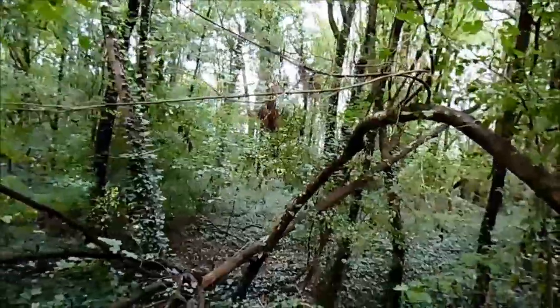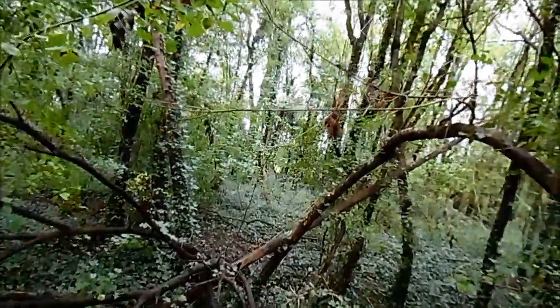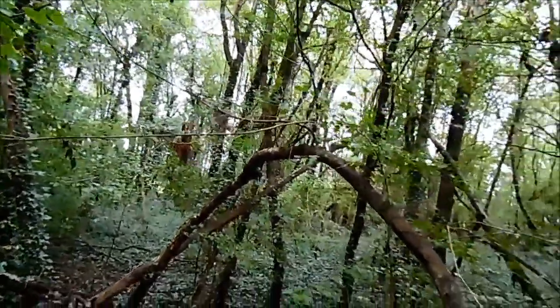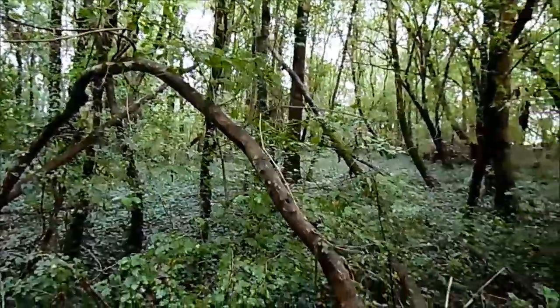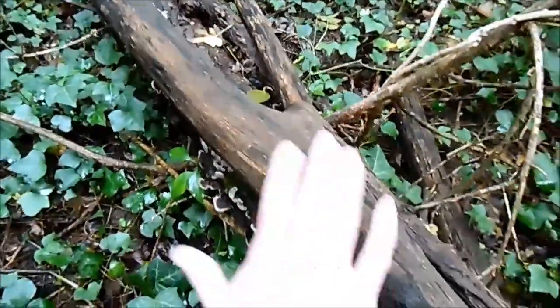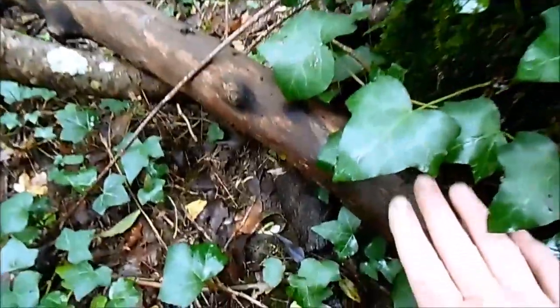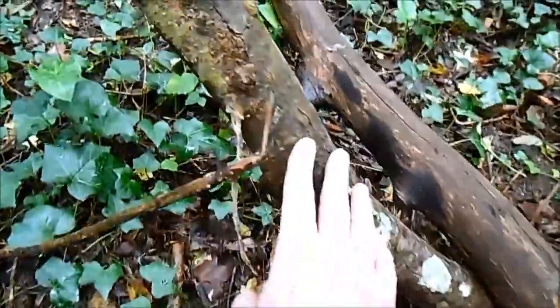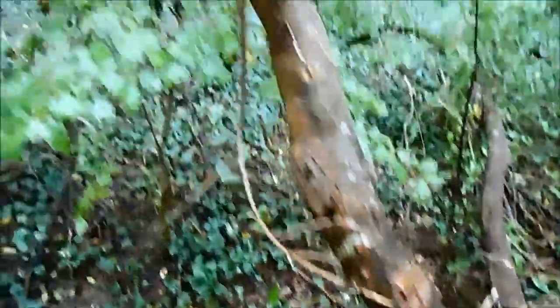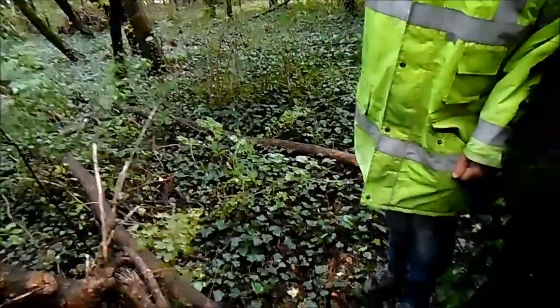In the meantime, also, that leaner has leaned on this tree. But at the same time, by coincidence, that same tree has also knocked this down, which has then pinned the bottom of the pinned arch. Yeah, but this is the top. The bottom of the tree's down there.